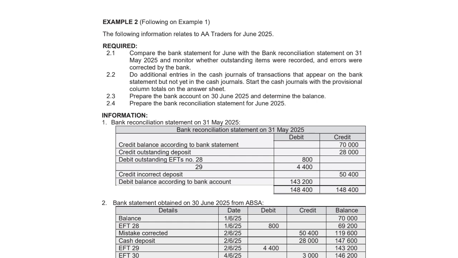2.2. Do additional entries in the cash journals of transactions that appear on the bank statement but not yet in the cash journals. Start the cash journals with the provisional column totals in the answer sheet. 2.3. Prepare the bank account on 30 June and determine the balance. And 2.4. Prepare the bank recon statement for June 2025.